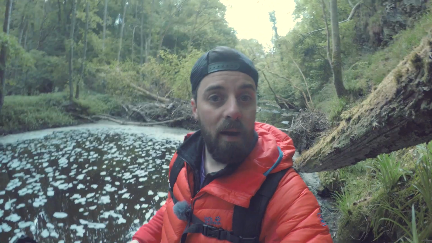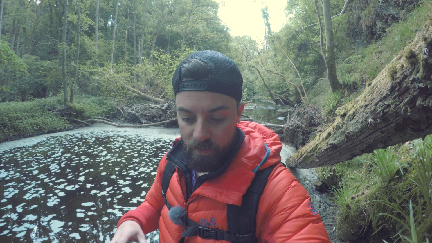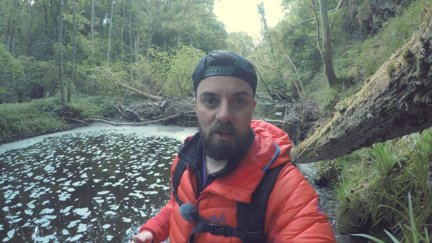Right guys, I haven't been down here that long and already I've found some focal interest for a foreground. The problem I've got is that the area that I'm stood in is really tight and small and I'm confined to such a small area. It's limiting me to the compositions that I could probably have here.